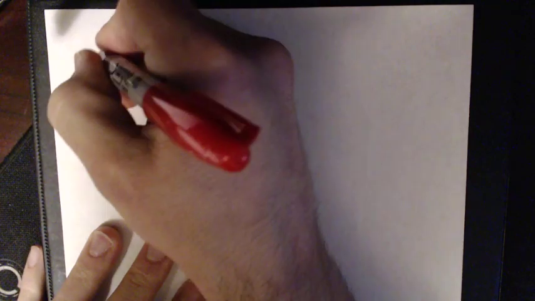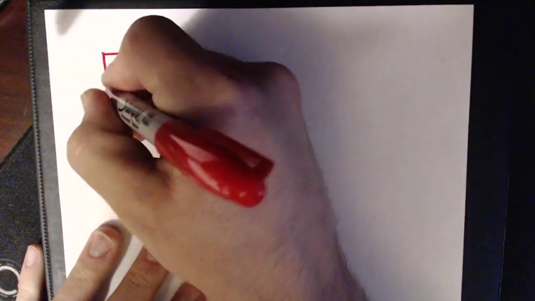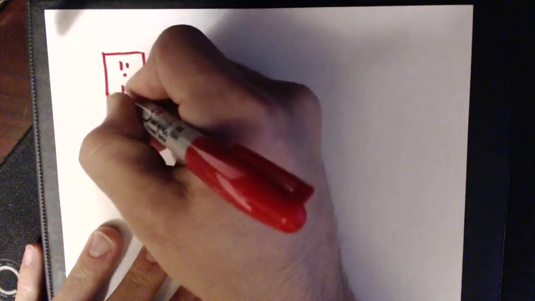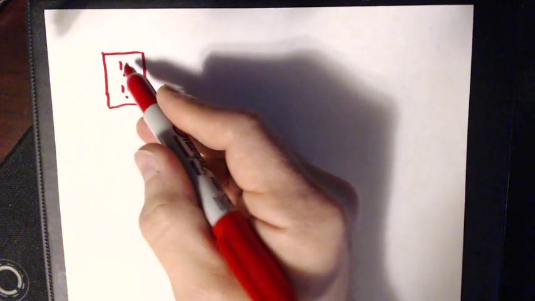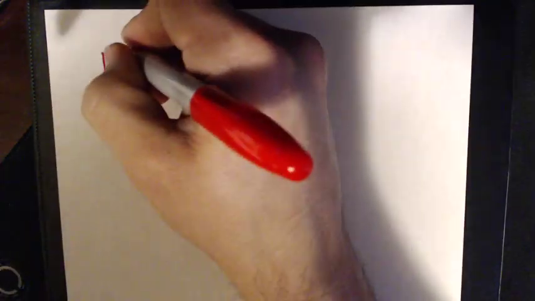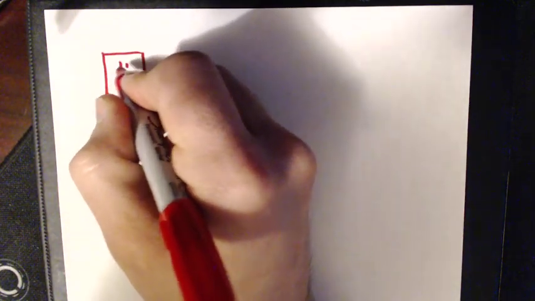So what comes out of your wall, if you think about your standard wall outlet over here, you have essentially these two prongs at the top. The third one is actually safety.